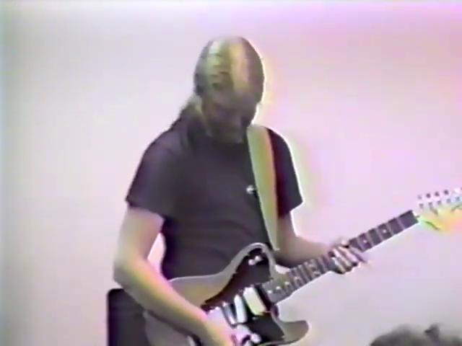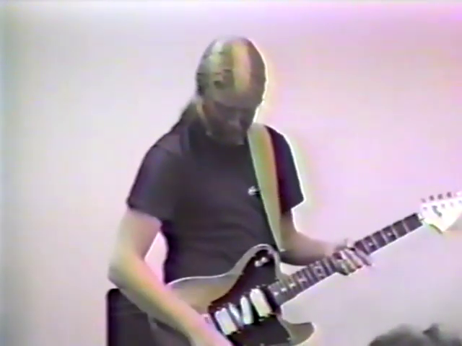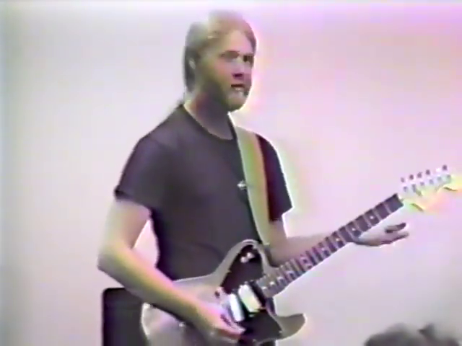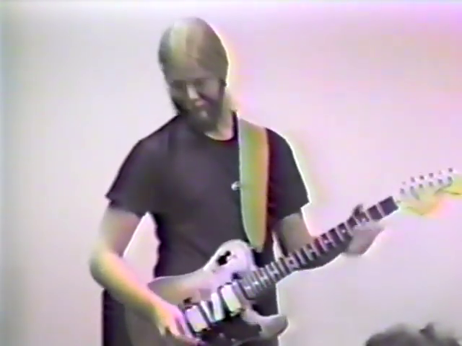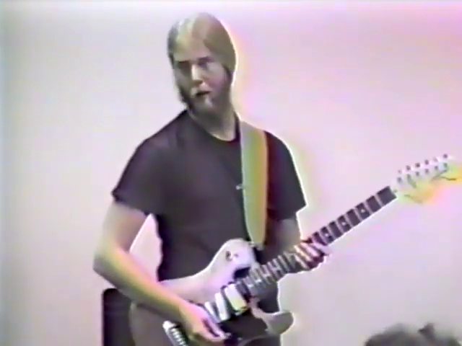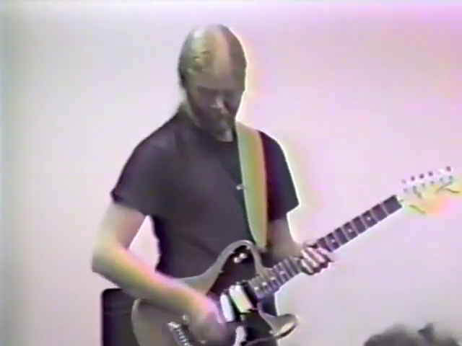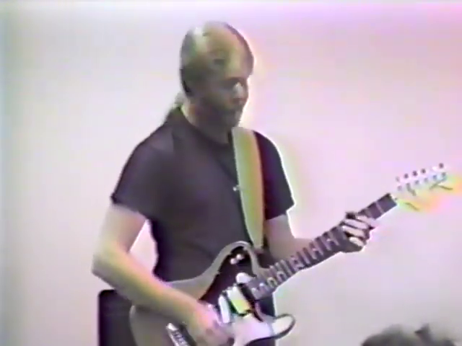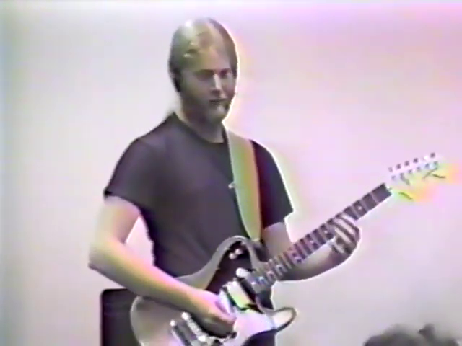Now these things here are series parallel switches for the two humbucker pickups, which is really like a single coil tap, but without the noise problem. Single coil pickups are noisy, but with these, it'll sound like one, but it won't be noisy. So here's the front humbucker as a humbucker. Now I'll tap it. Hear how much thinner it is?